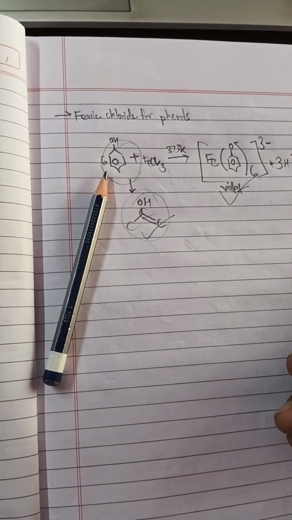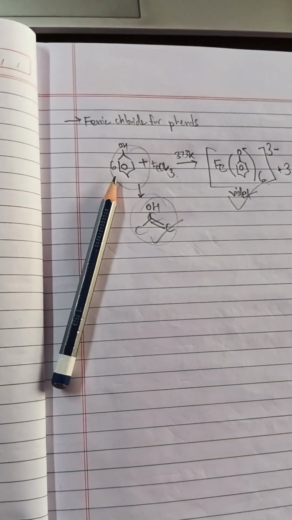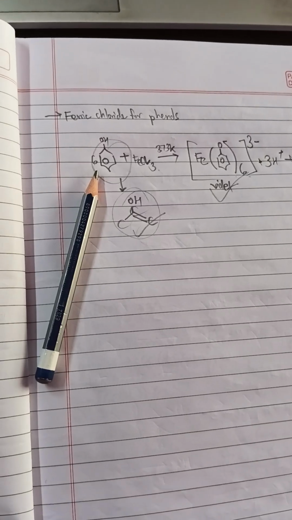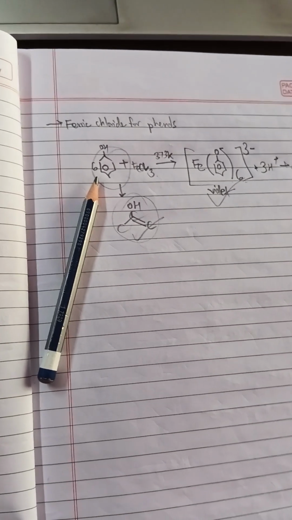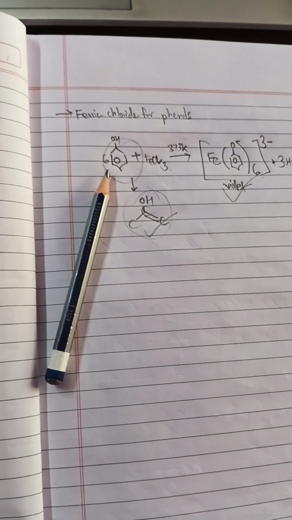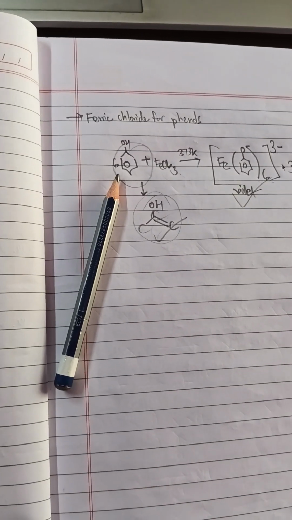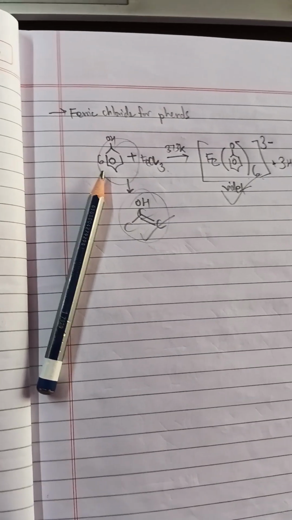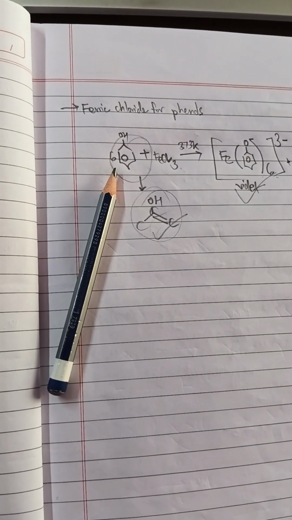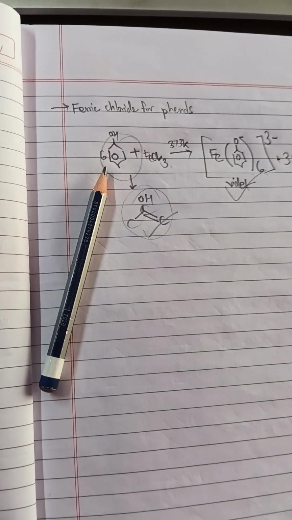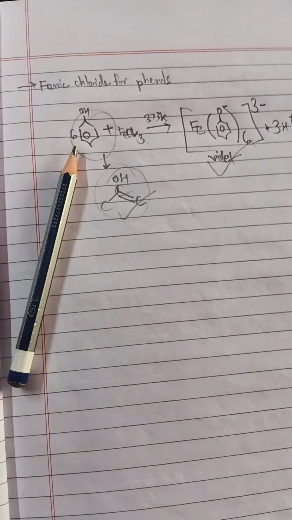What I told earlier was Br2 in CS2, which does an electrophilic substitution reaction and adds a Br at the ortho and para positions, but with bromine water, it adds at both the ortho positions and the para position.